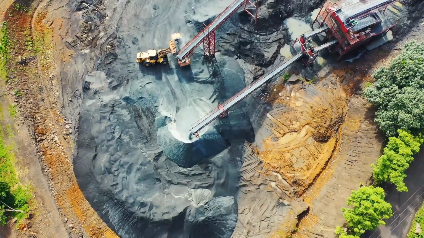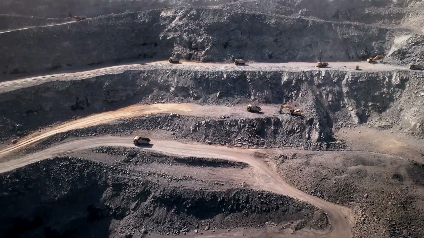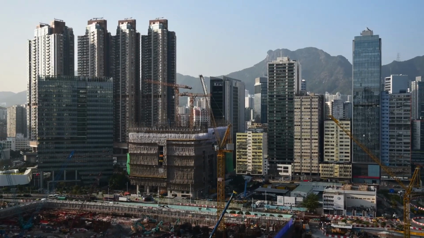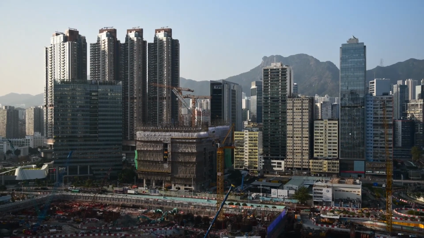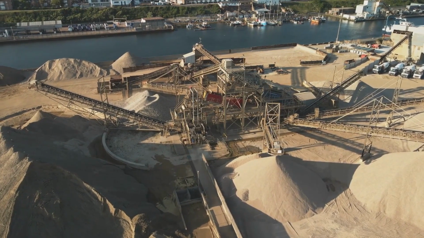And there you have it, the journey of cement, from raw materials to the cornerstone of modern construction. As you marvel at the buildings around you, remember the intricate process that goes into manufacturing this essential material.